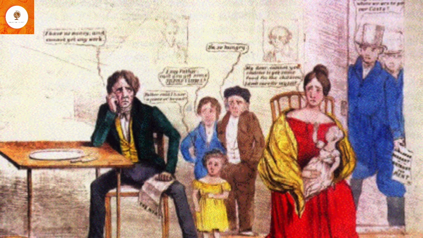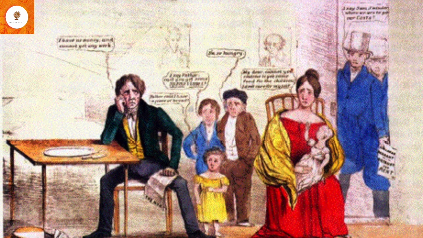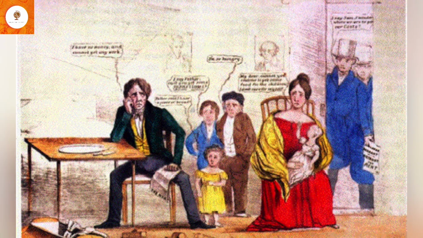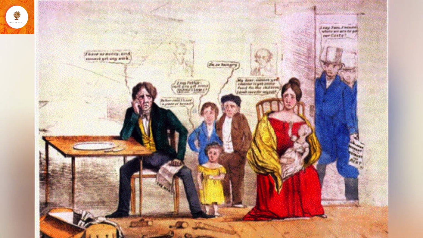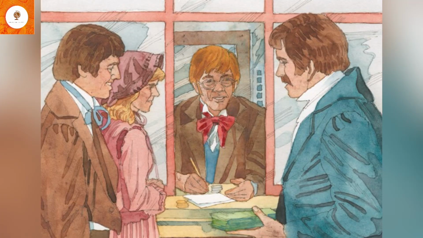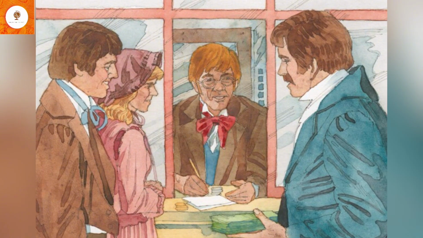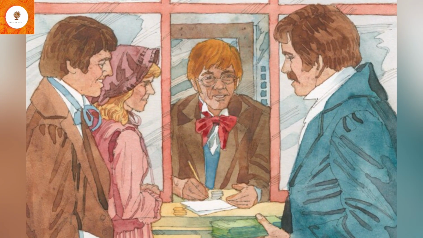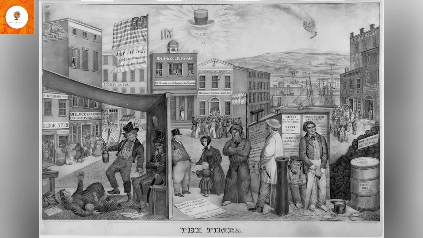The Panic of 1837, a devastating financial crisis, struck just months after Van Buren took office. Banks across the nation collapsed. Credit evaporated. Land values plummeted. Businesses failed, leaving thousands of Americans unemployed.